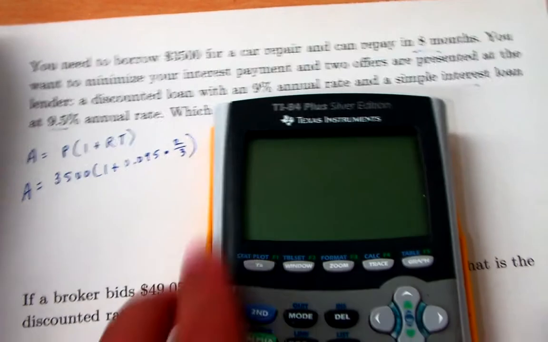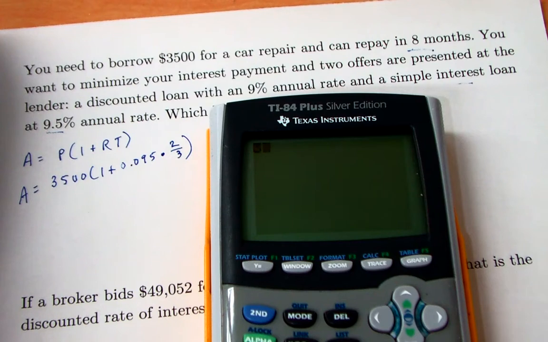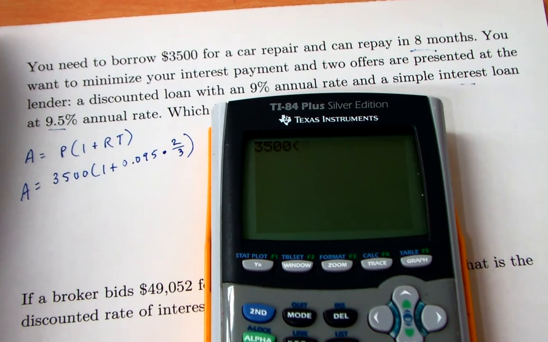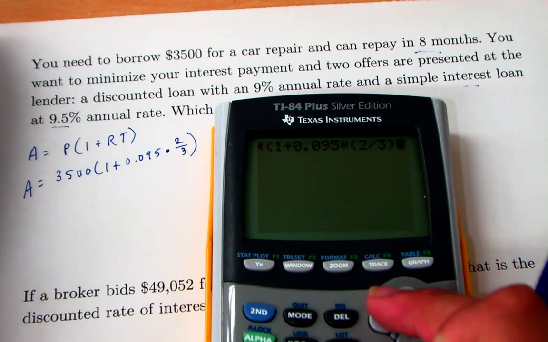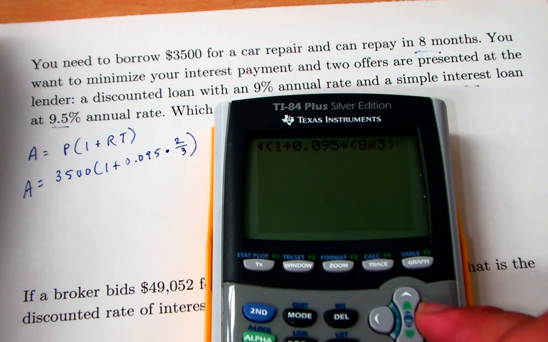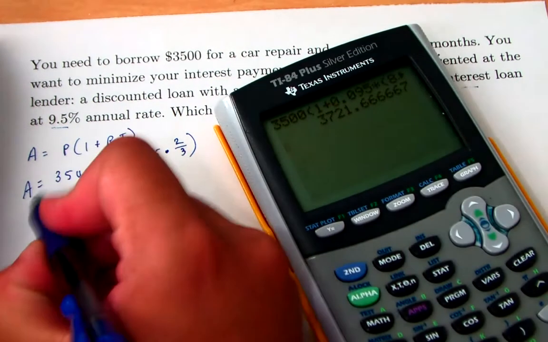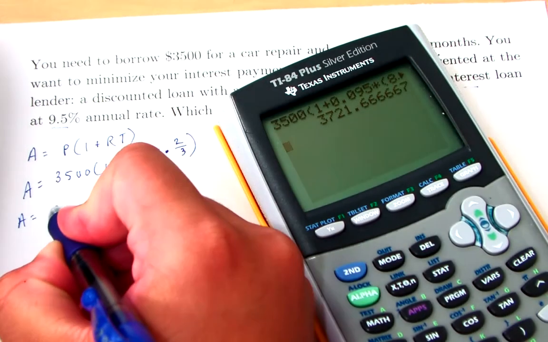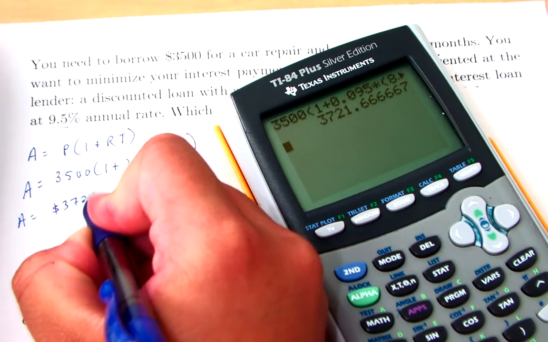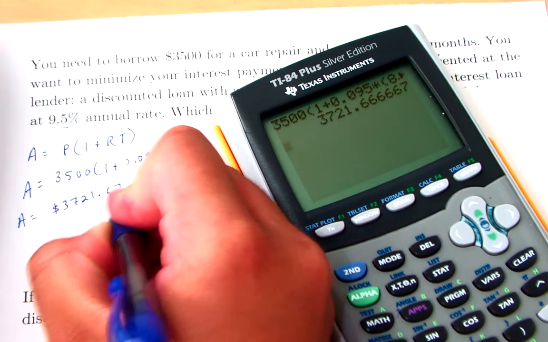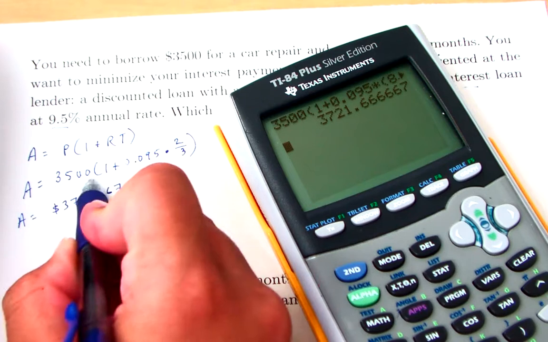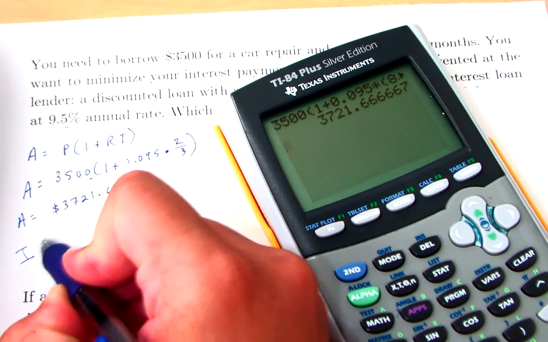So let's take a look. We have 3,500, 1 plus 0.095 times 2/3. Let me just make that 8/12 to be extra precise. That's the length in years of our loan. And we get this amount right here. The amount that we actually pay is $3,721.67.